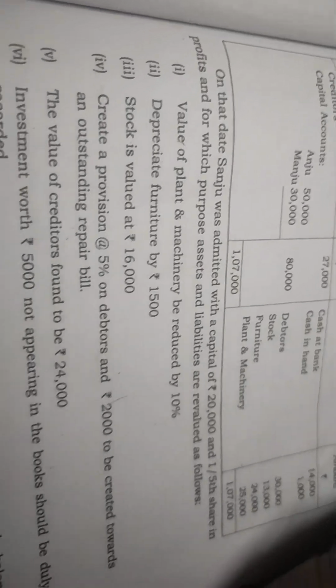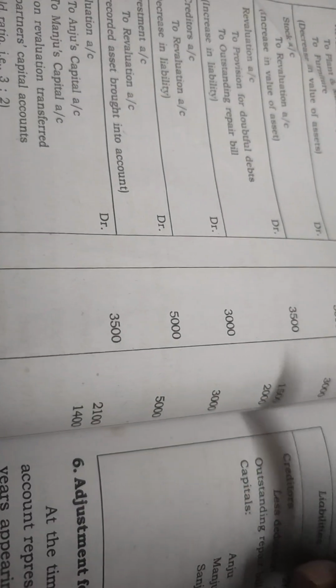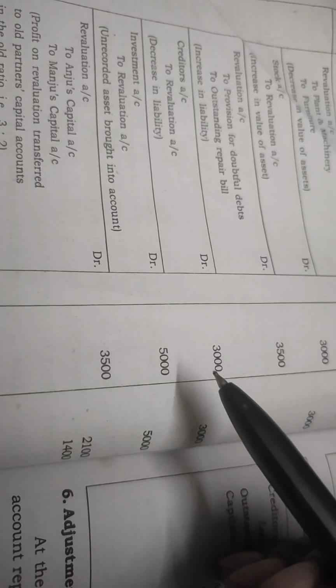The amount of decrease is 27,000 minus 24,000. That will be 3,000 debit and credit. The narration is decrease in liability.